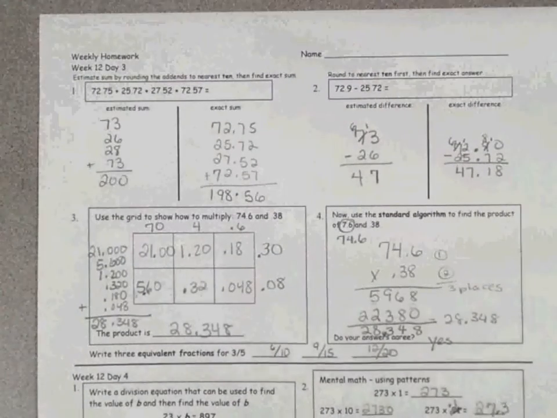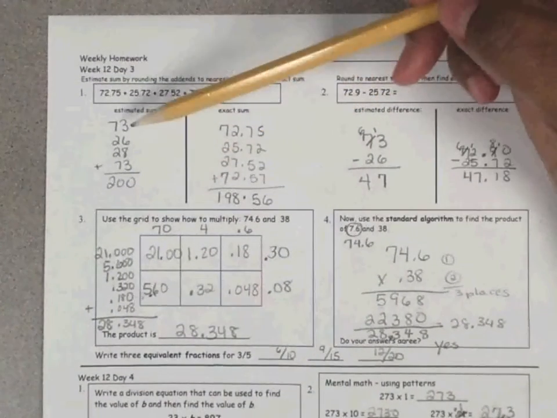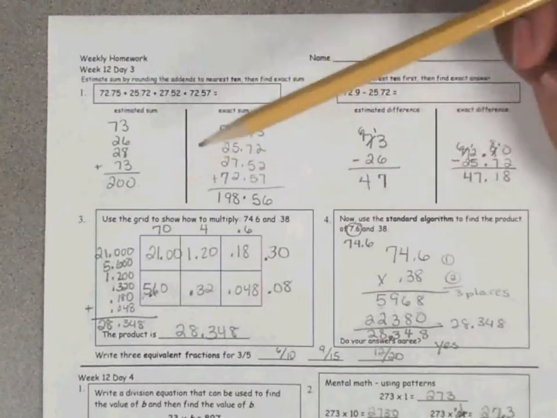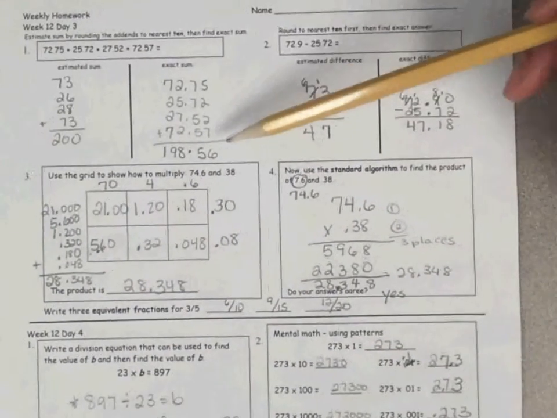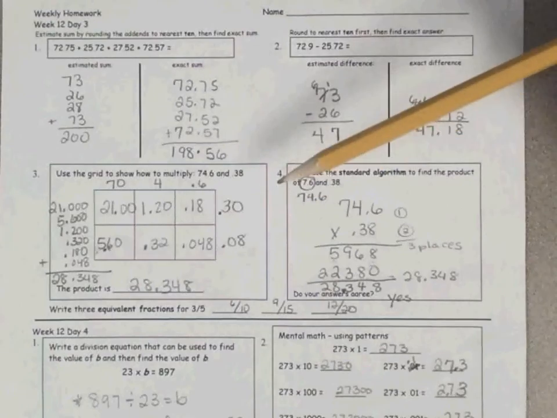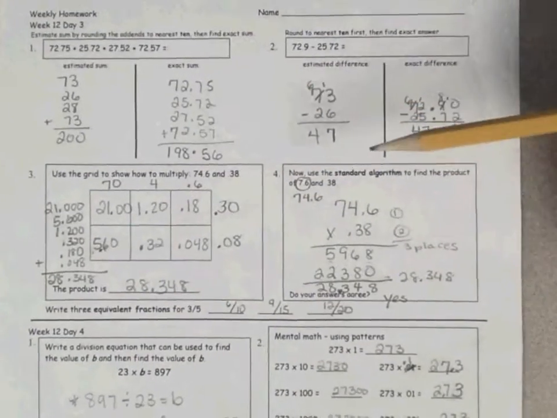Day 3, I'm going to use an estimated sum. My estimated sum here is 200. My estimated sum here is 198 and 56 hundredths.